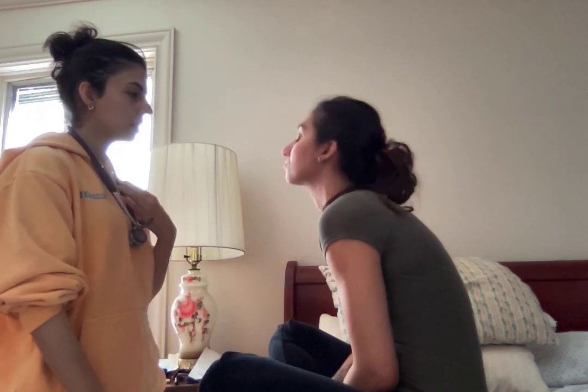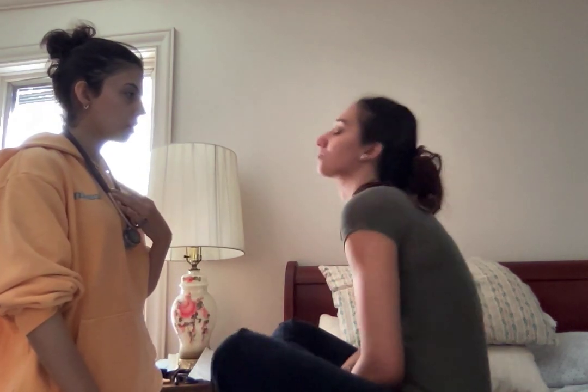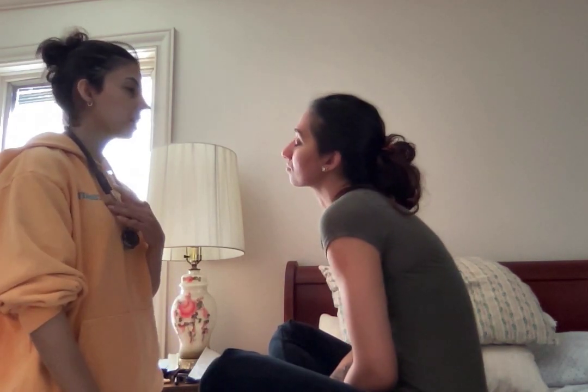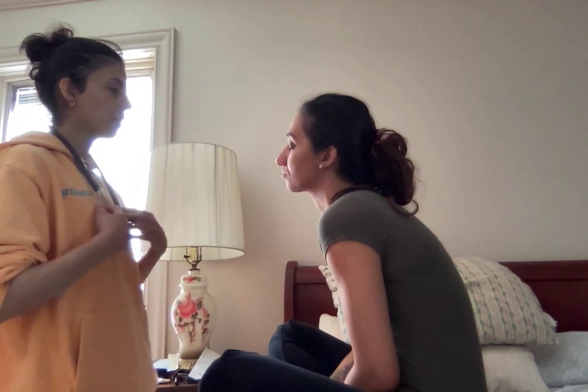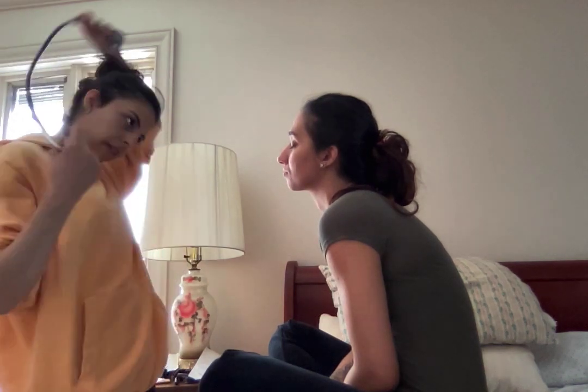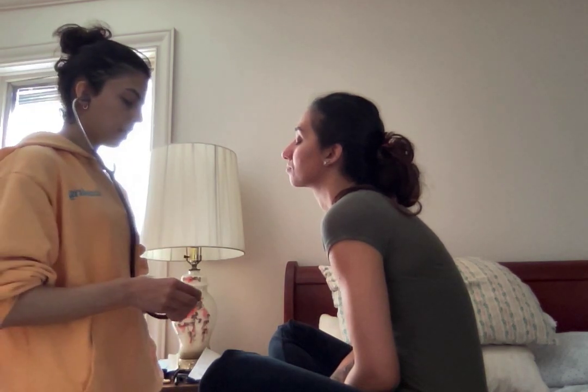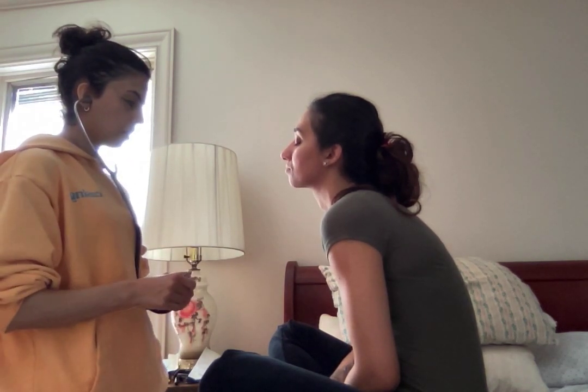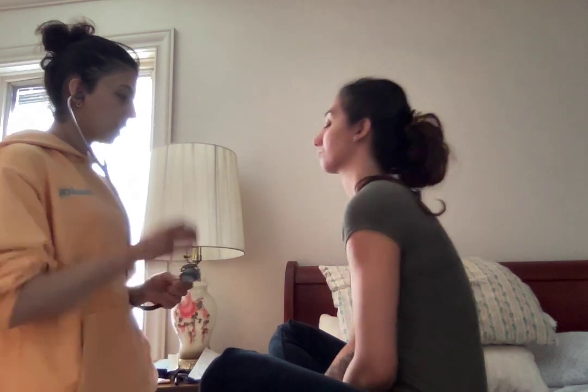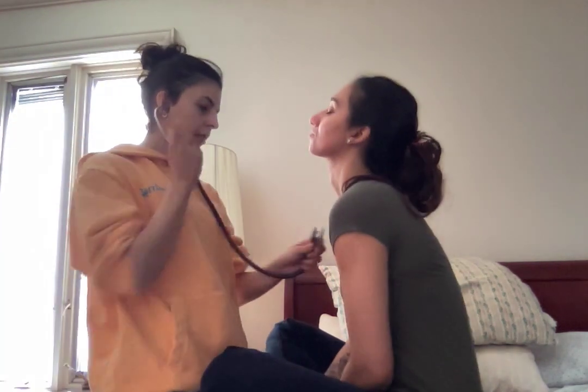First is the aortic on the right side, second intercostal space; pulmonic on the left side, second intercostal space; tricuspid on the left side, fourth intercostal space; mitral on the left, fifth intercostal space. I'm listening for S1, S2, and any murmurs. I'm going to start by using my diaphragm, then we'll repeat it using the bell.